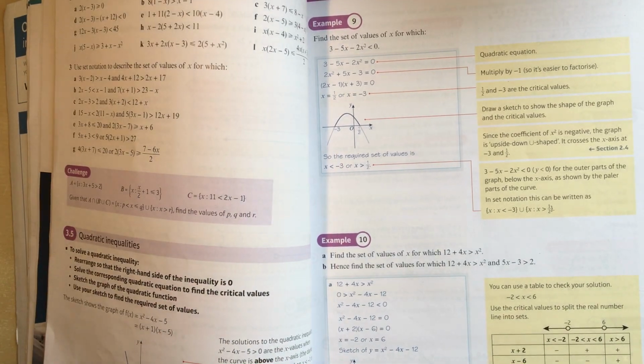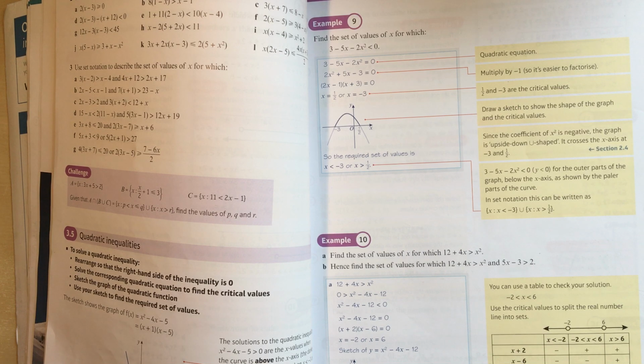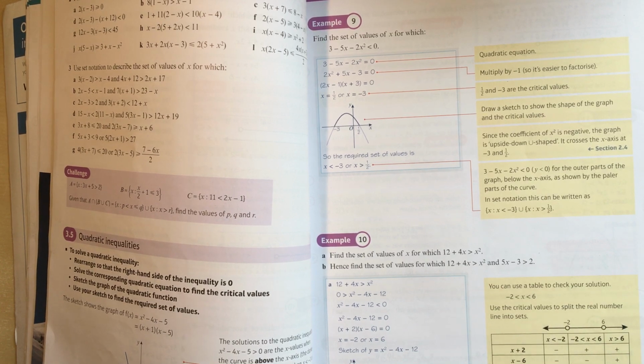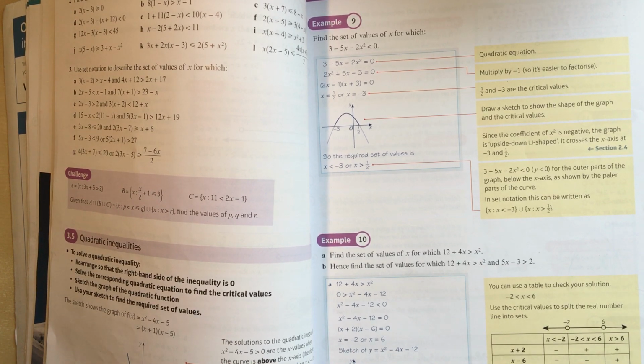So section 3.5, and we're dealing with quadratic inequalities. Now, the very best bit of advice I can give you is very, very simple, and so many students I've had don't follow it and then get questions wrong. Anytime you've got a quadratic inequality, sketch a graph. That's all you've got to do, and you will get the questions right almost all the time.